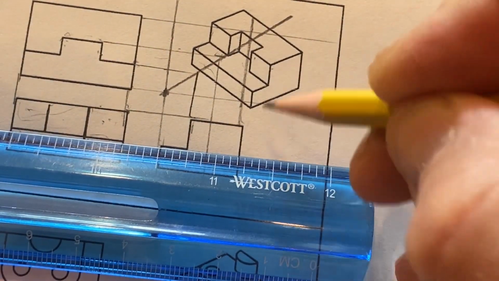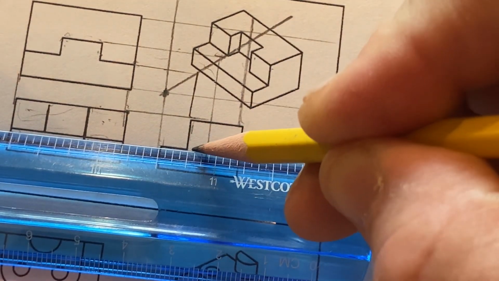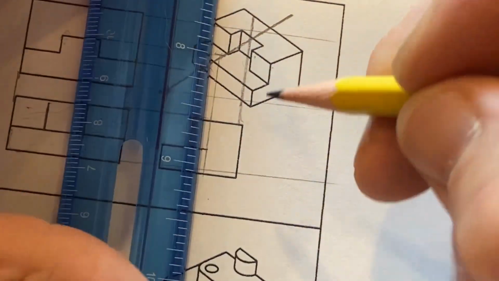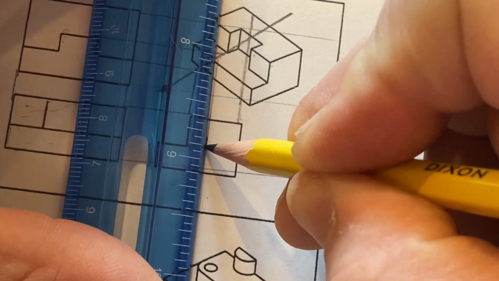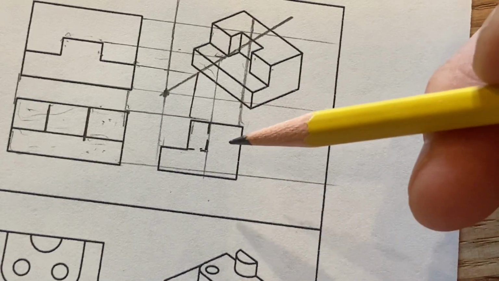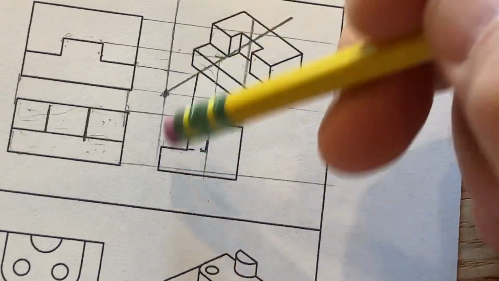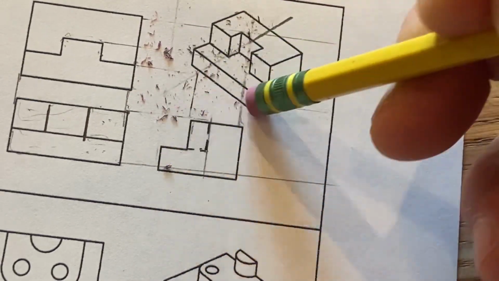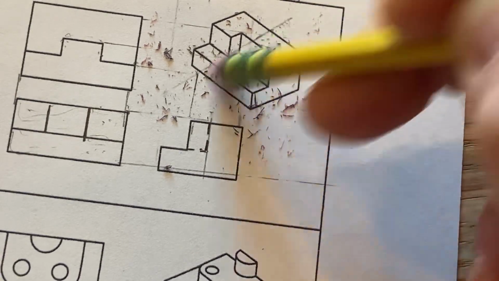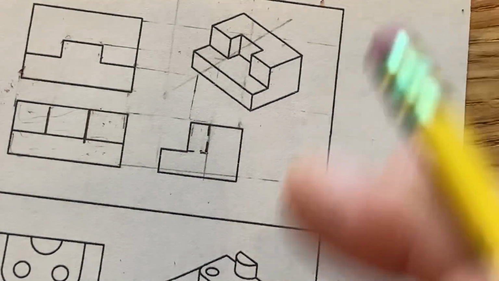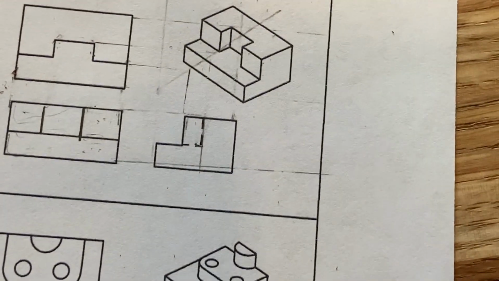And again, we can see this little notch is inside here, so this is going to be a hidden line. So we're going to use our short dashed lines right here, and that's going to be a hidden line in that view. So there we go. That is the way that this is solved. We can go back now and erase all of our construction lines so that we have a better idea of what this should look like. So erase these construction lines, clean that out. And there is the answer for number 2 here on our sketch.